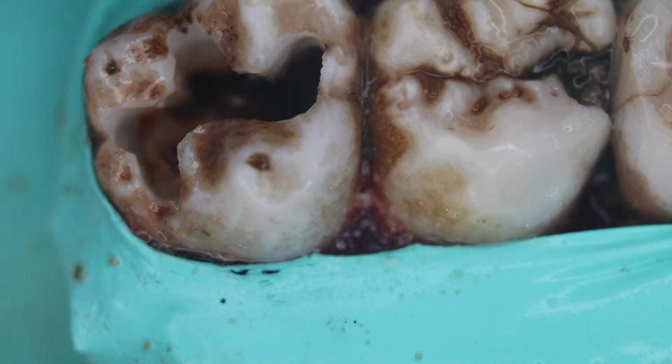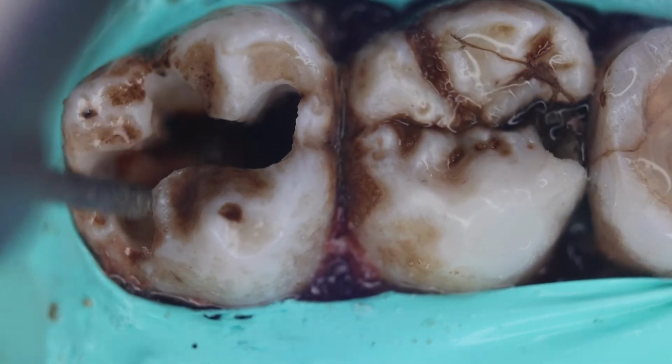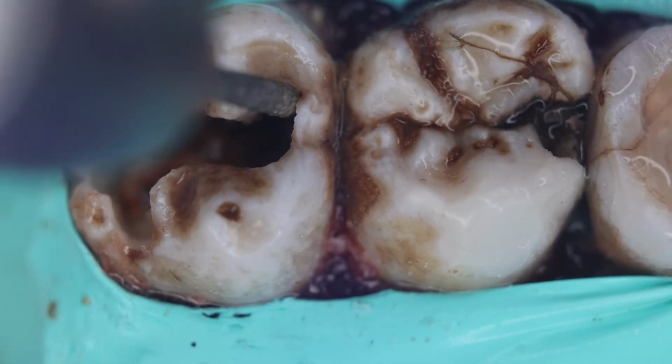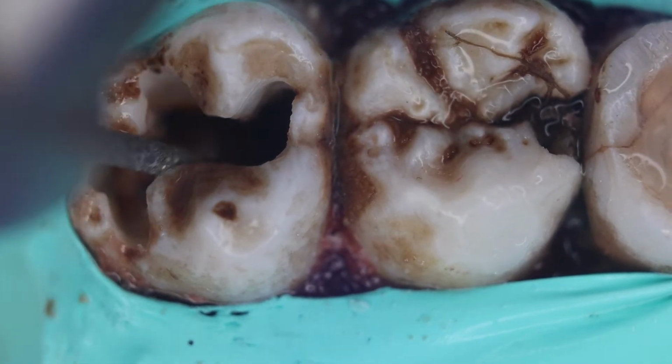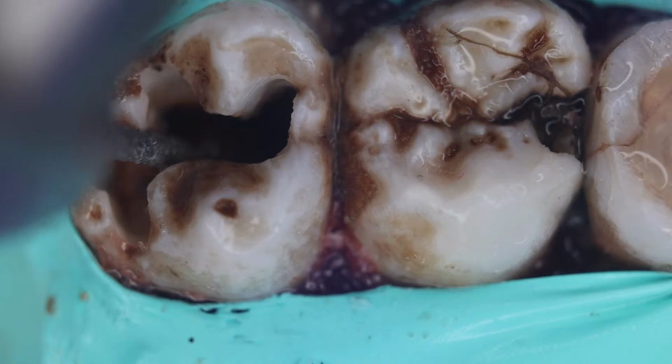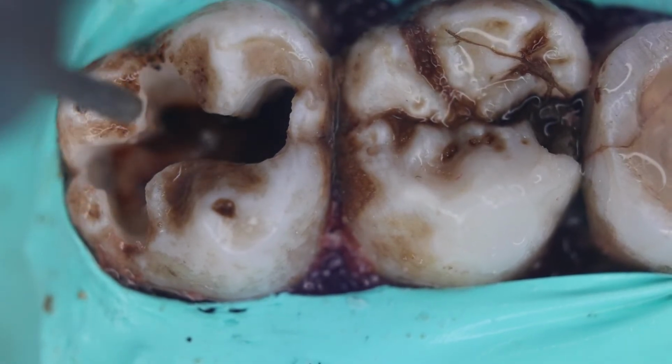So we have taken the straight fissure burr now, and we are just removing the caries and describing the external or the outline form, and we have already established the initial depth that we need, and we would not go much deeper until and unless we remove the caries.